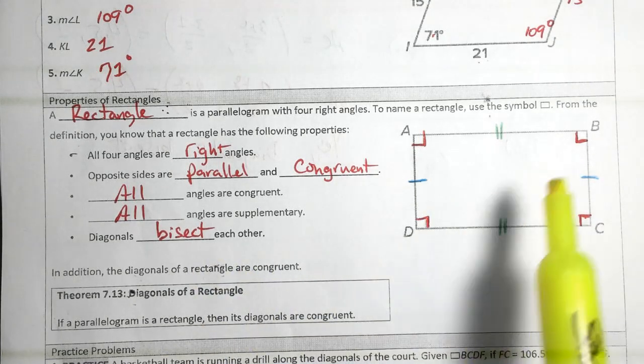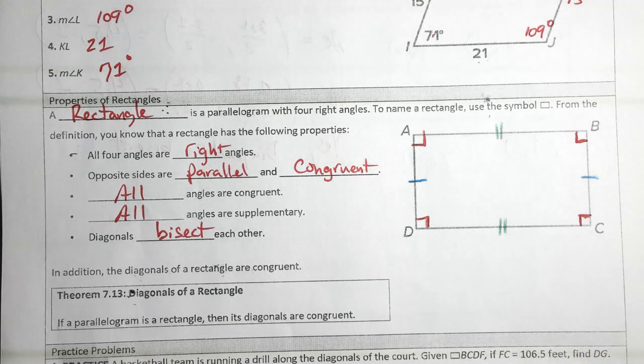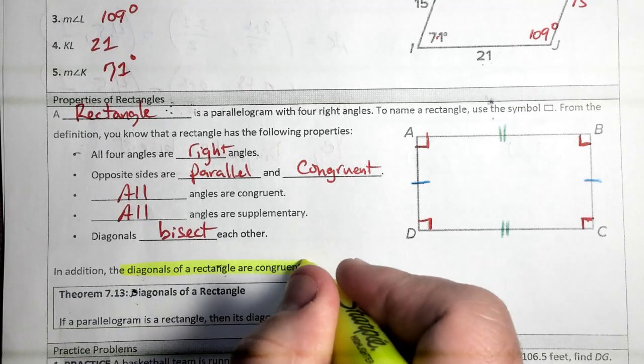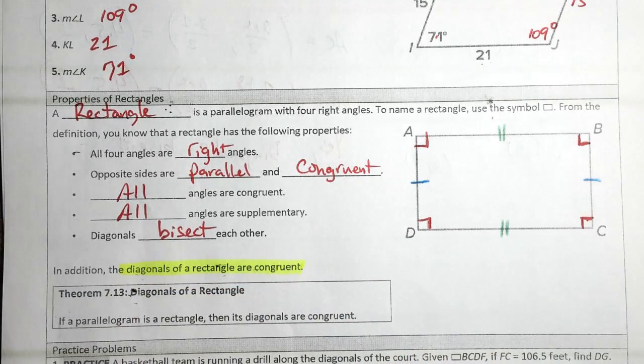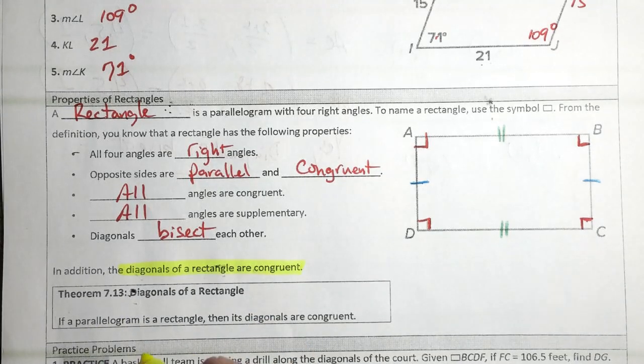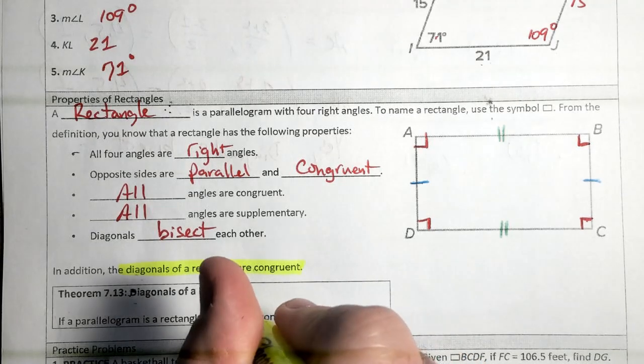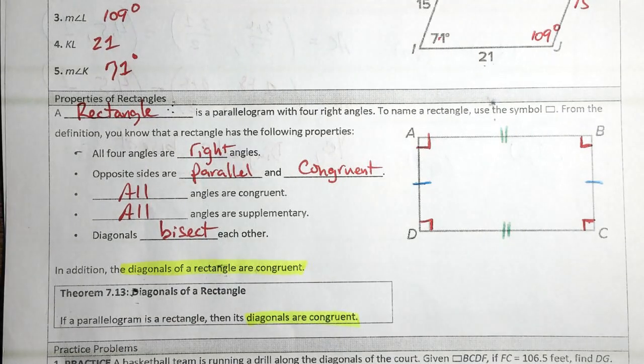And then the diagonals for these guys bisect each other. So in addition, the diagonals of a rectangle are congruent. So that's what separates it. It is a parallelogram, but it's a special parallelogram. So keep this in mind. Theorem 7.13, diagonals of a rectangle: if a parallelogram is a rectangle, then its diagonals are congruent. So we'll say it twice because it's important.